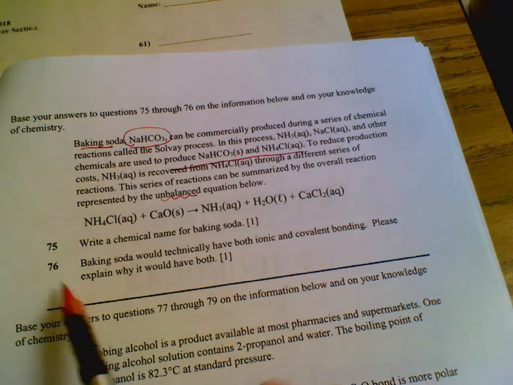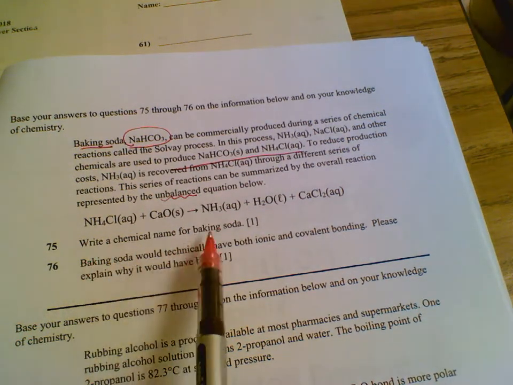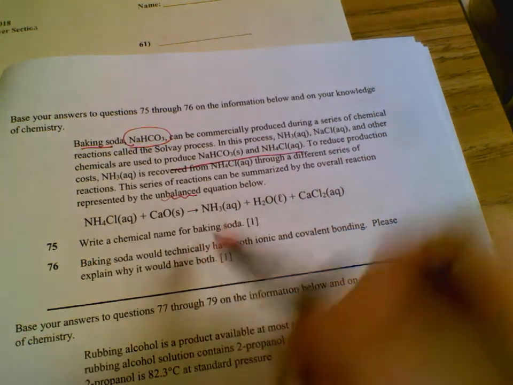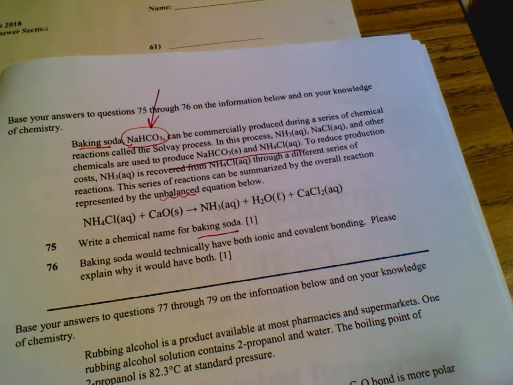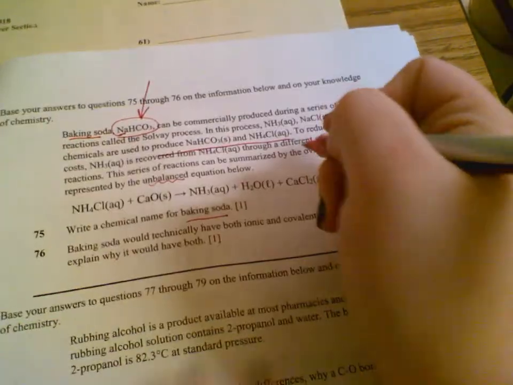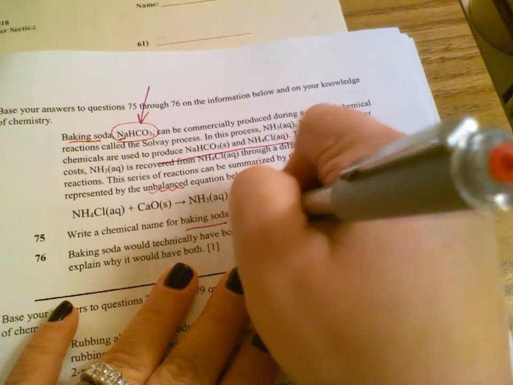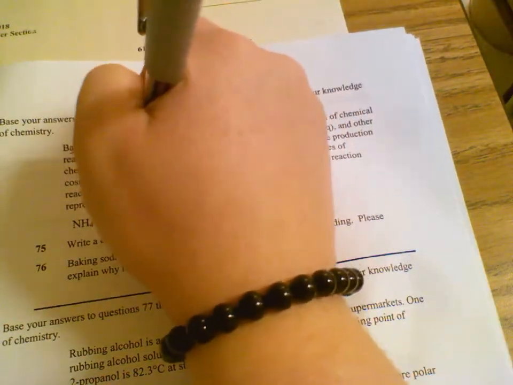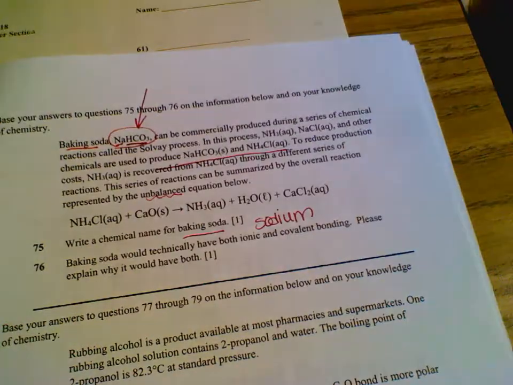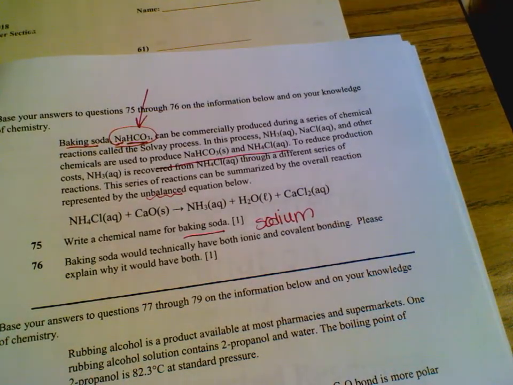So 75 says, write a chemical name for baking soda. Okay, well, let's find out what baking soda is. Well, here. That's baking soda. So, I would say, okay, I know what Na is. Na is sodium. And most people got that. Now, here is where we go awry. This HCO3, this all sticks together. It's a polyatomic ion. Let me show you.